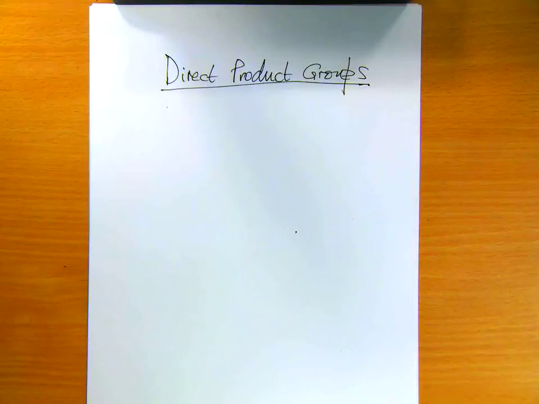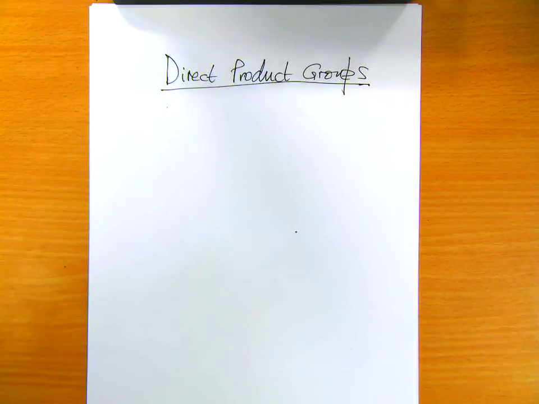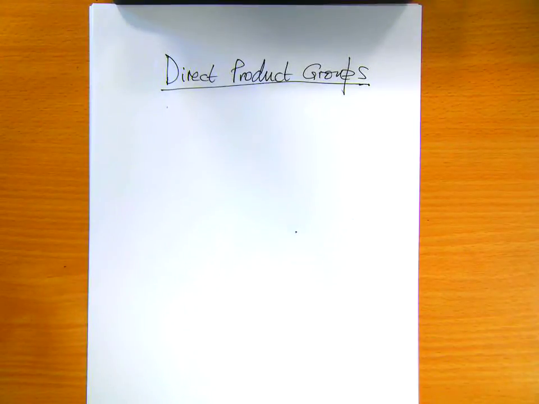So, direct product groups. The basic idea is, in any kind of mathematical theory, once you've got a few examples, and we mentioned a few examples last week, you want to start building more complicated examples from the ones you've already got. And there are two basic constructions in algebra that give you new objects from ones that you've already got.